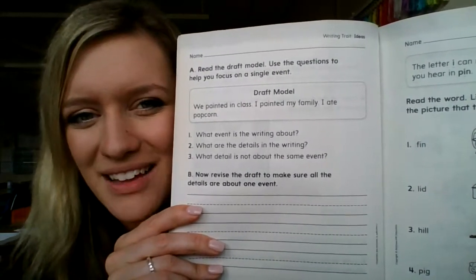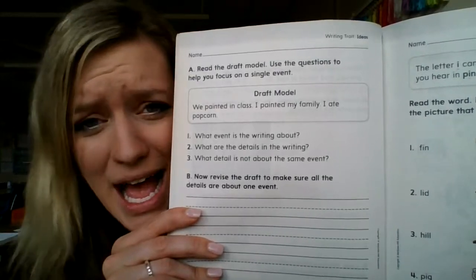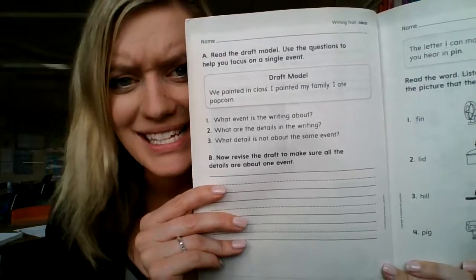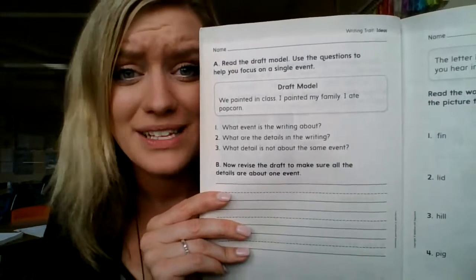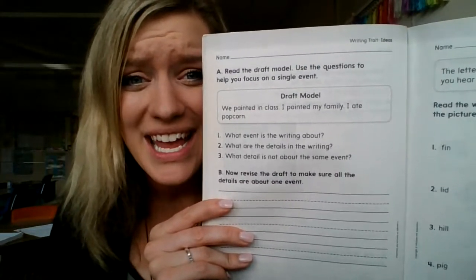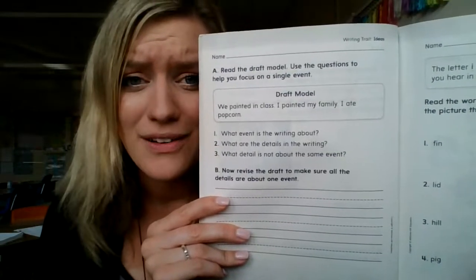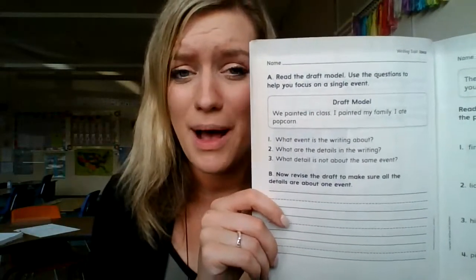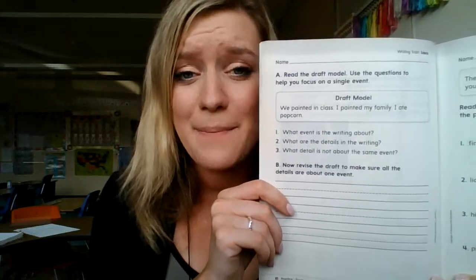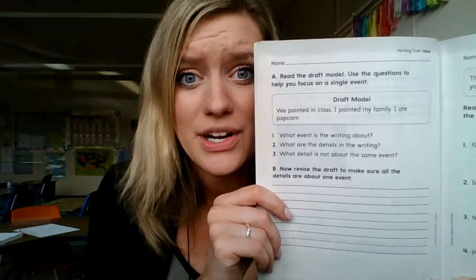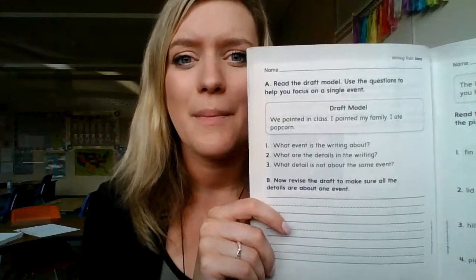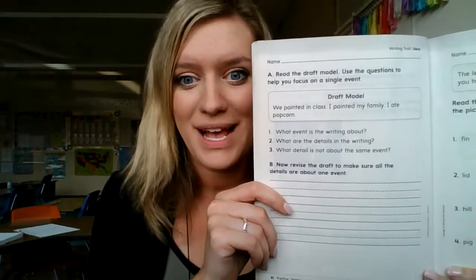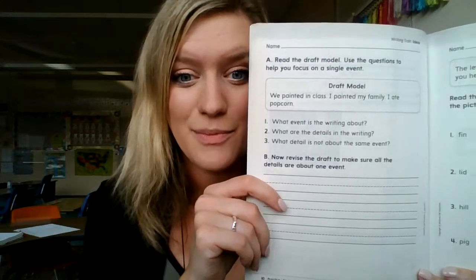Did that last part sound a little silly to you too? I ate popcorn. You didn't eat popcorn while you were painting in class? That probably didn't even happen at the same time of day. So does the I ate popcorn even belong there? No. Could you include something else about painting instead of popcorn? Maybe you could say I painted a picture of my family at the park. Or maybe I painted using a paintbrush. Or maybe I painted outside with my class. There's a lot more details.